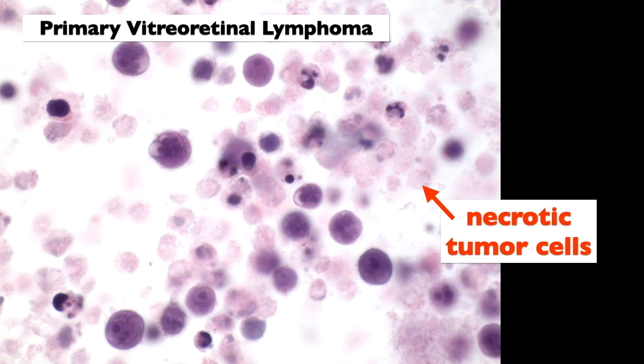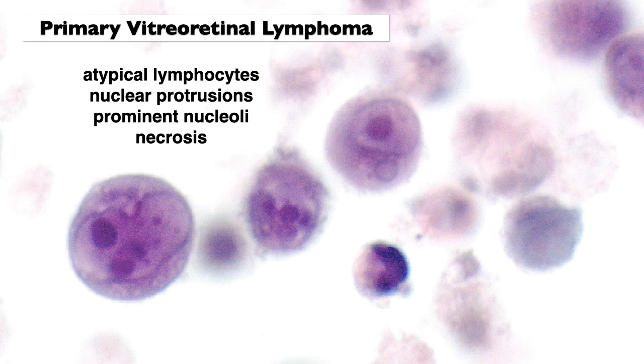Diagnostic vitrectomy typically shows a cellular infiltrate that is extensively necrotic and contains large atypical lymphocytes. The atypical lymphocytes are large, they have nuclear protrusions and prominent nucleoli. There are usually numerous necrotic cells. In most cases, the atypical lymphocytes stain positively with the immunohistochemical stain CD20. This confirms that the lymphocytes are B cells.